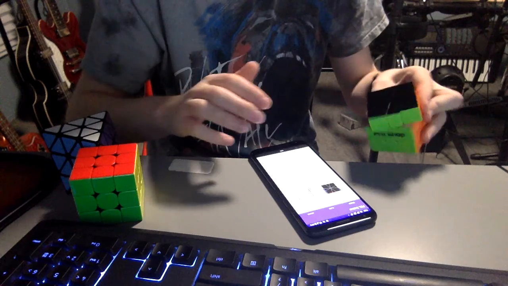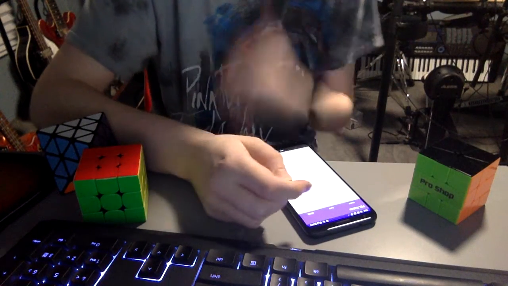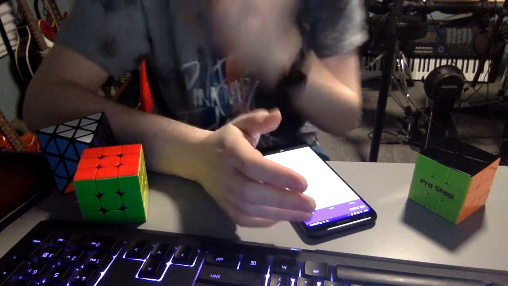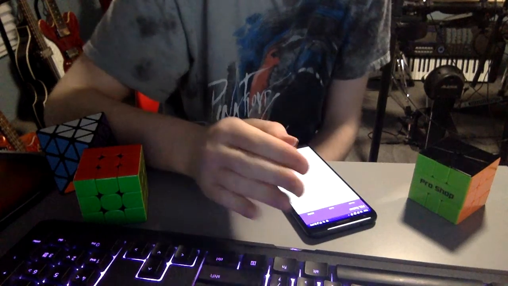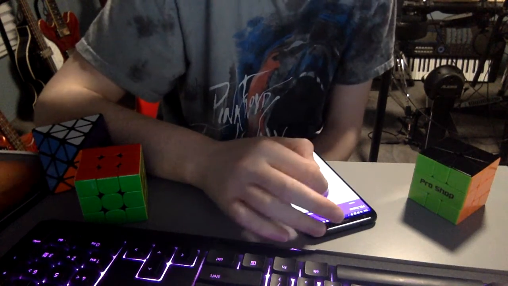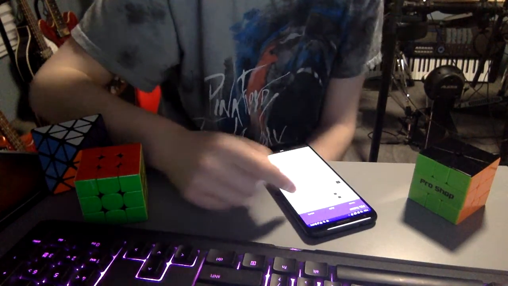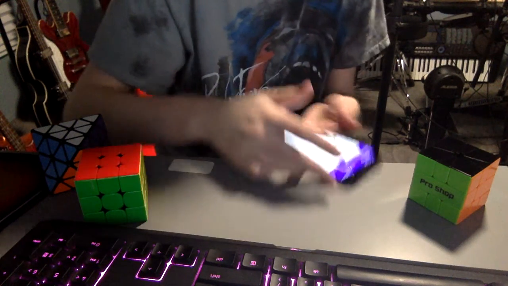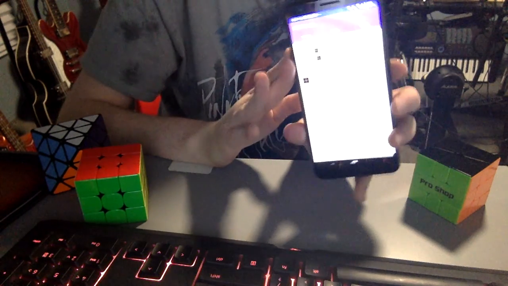Okay. That was bad. Like a 251 SPS, not good for just a single alg that supposedly would have no pause. Now, what do you do? So this has only one alg.